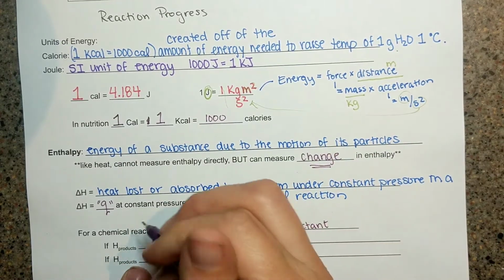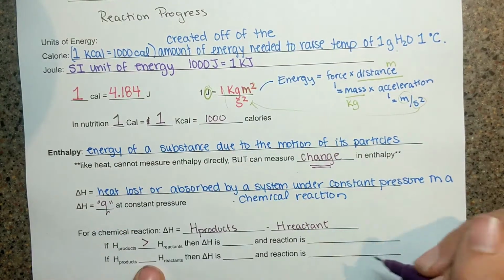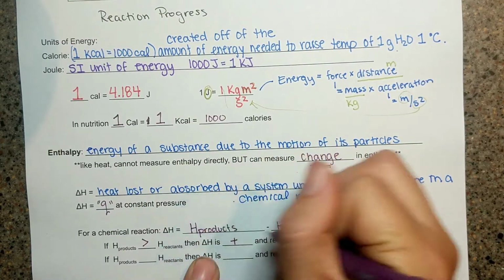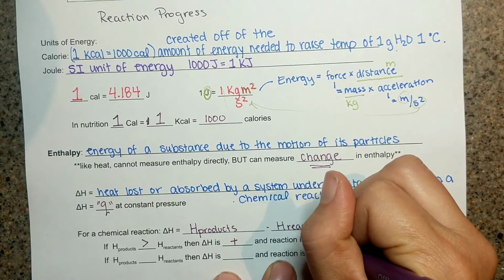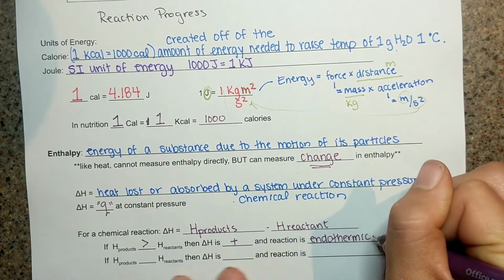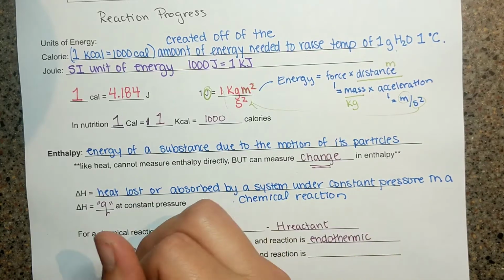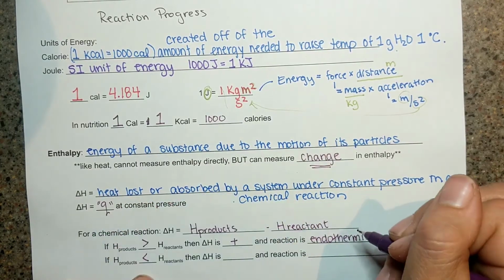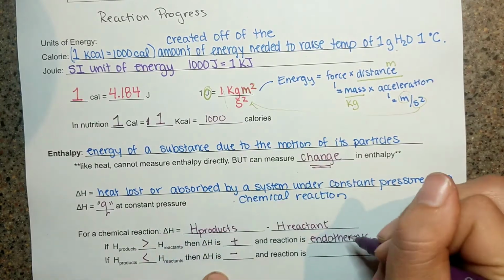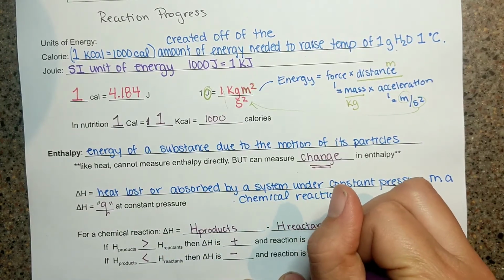If the enthalpy of the products is greater than the enthalpy of the reactants, then the change in enthalpy will be positive and the reaction will be endothermic. If, however, the enthalpy of the products is less than the enthalpy of the reactants, then your change in enthalpy will be negative and the resulting reaction will be exothermic.